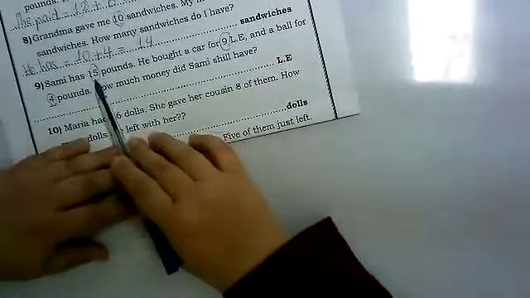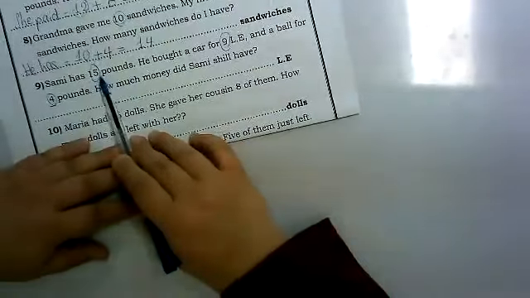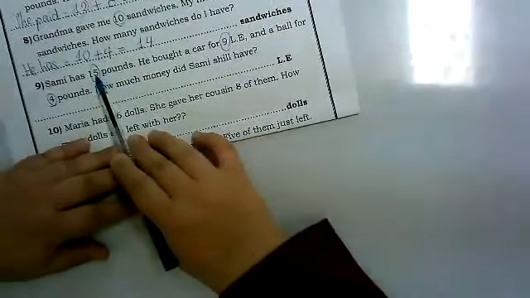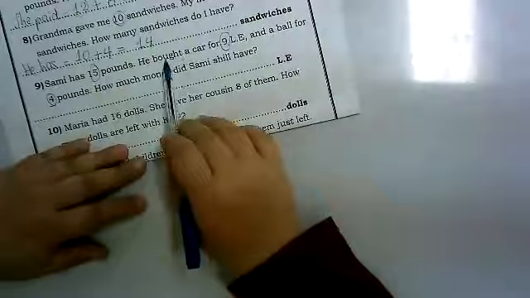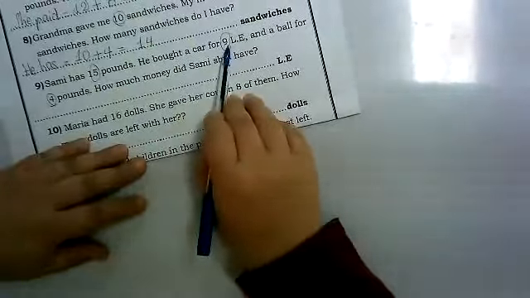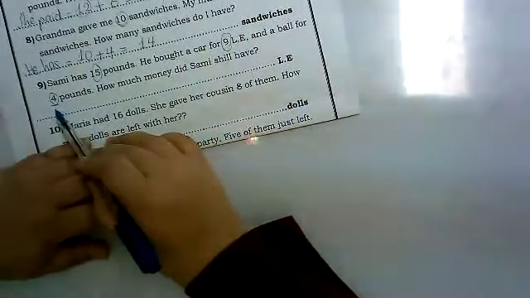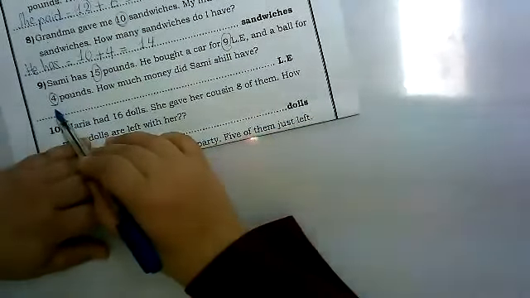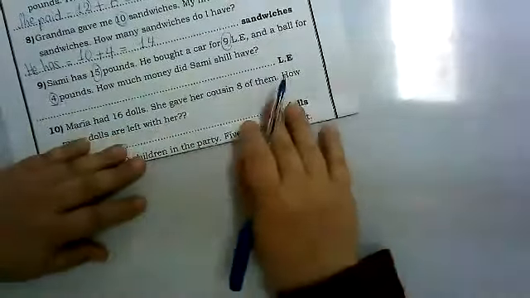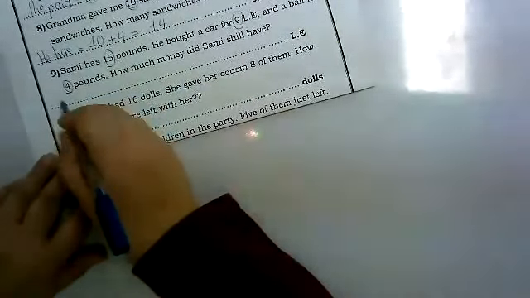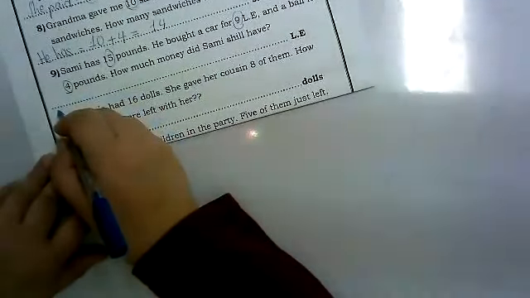Now, the total amount of money he has is 15, okay? He bought a car for 9, and he paid 9, and then he paid 4, right? So first, we are going to do addition to know how much he paid.